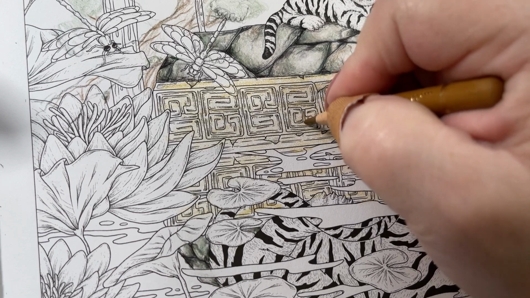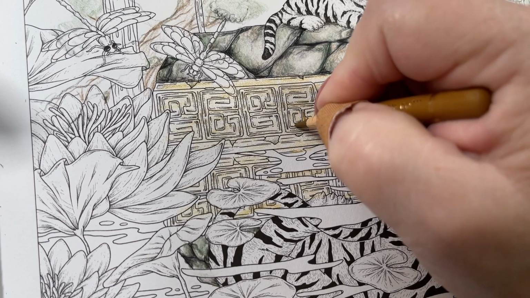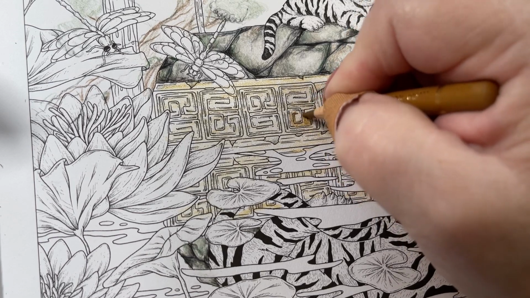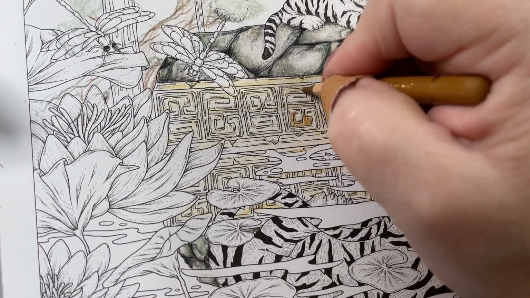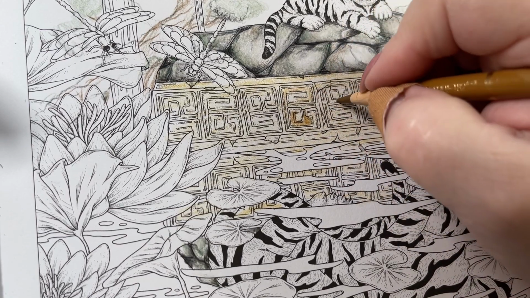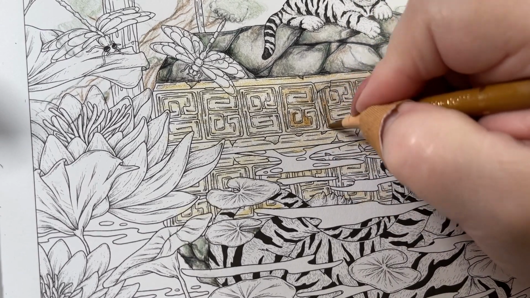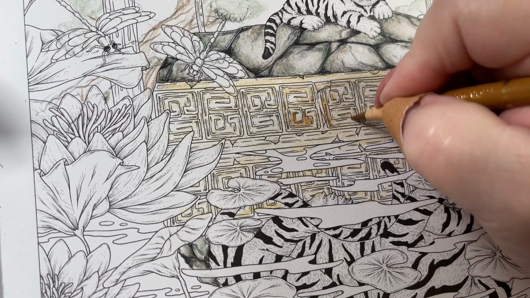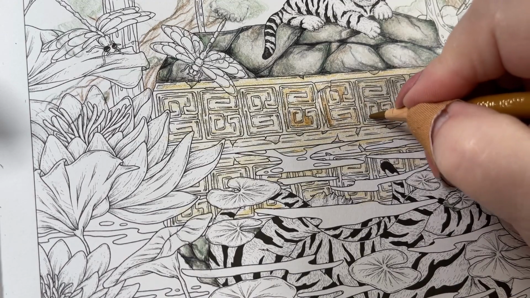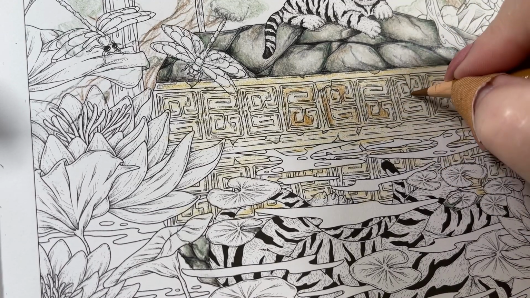So in between these raised pieces should be the darkest, and that is your choice to pick which one you think is raised and which one you think is inset. It's not easy to decide that, but pick it and stick with it.